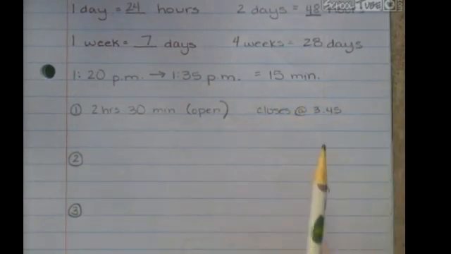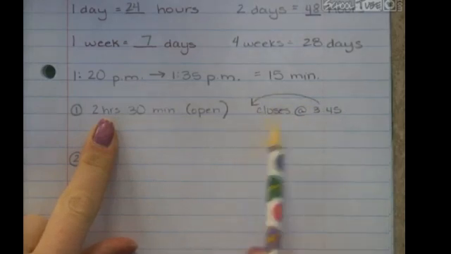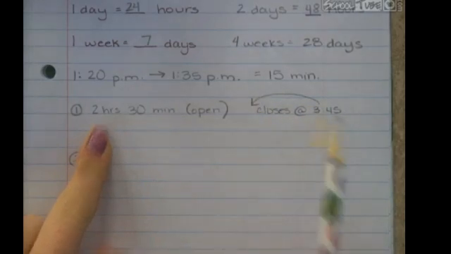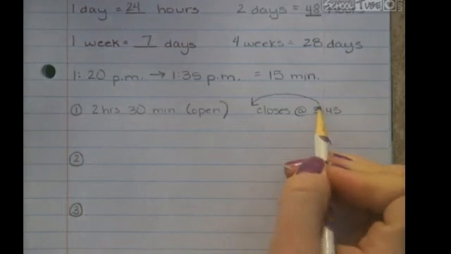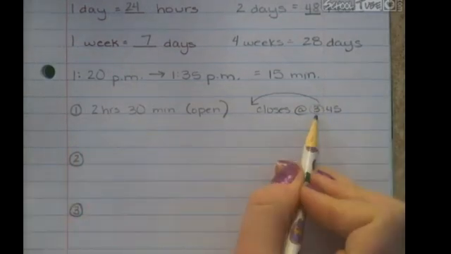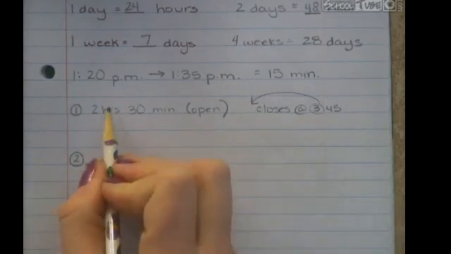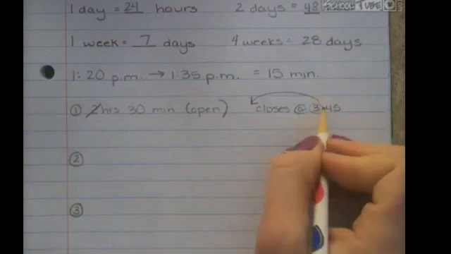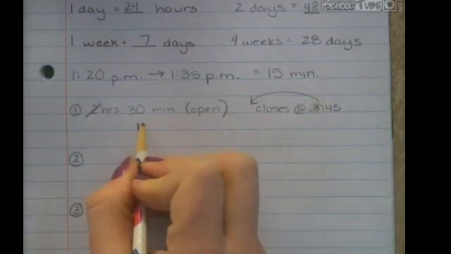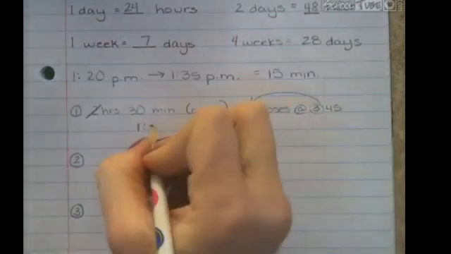So that means it must be open 2 hours and 30 minutes before it closes. So let's start with the 2 hours. If I start at my 3 o'clock and I go back 2 hours, 3 o'clock minus an hour is 2 o'clock, minus an hour is 1:45. So when I get rid of my 2 hours, I'm now at 1:45.